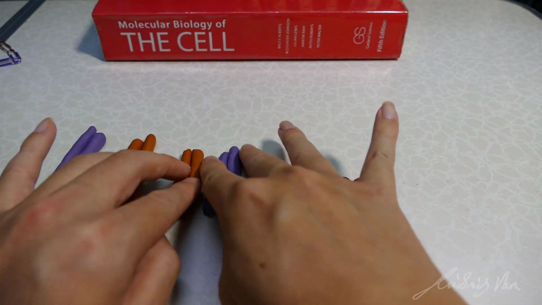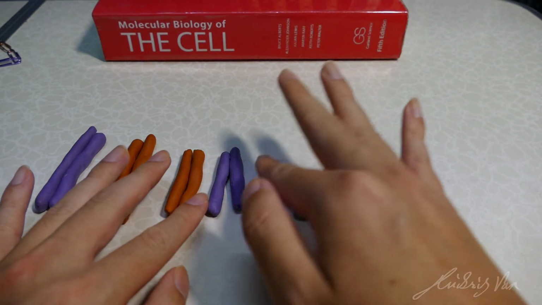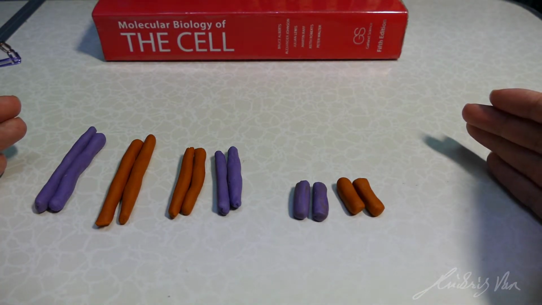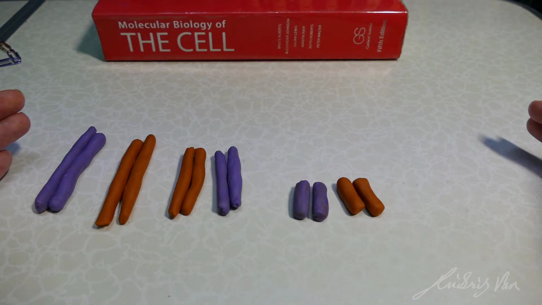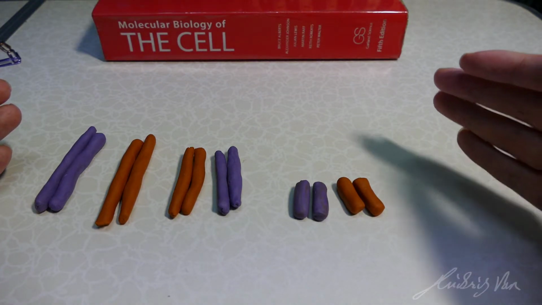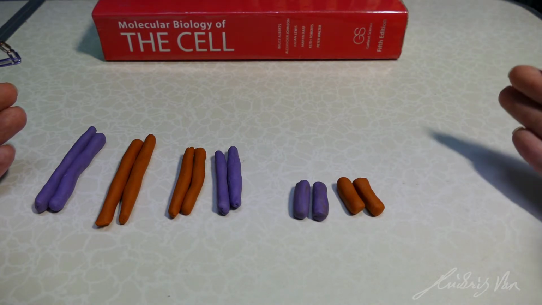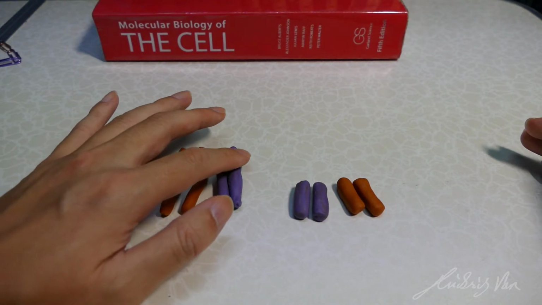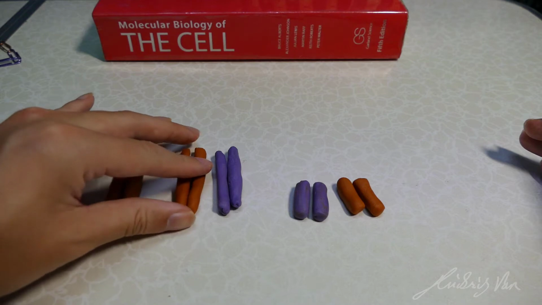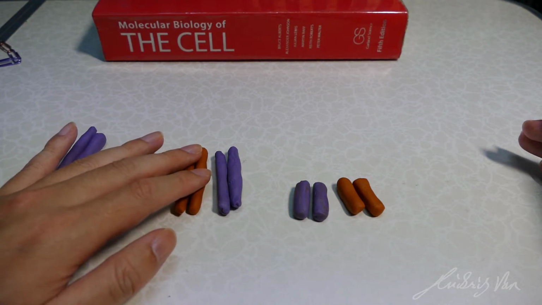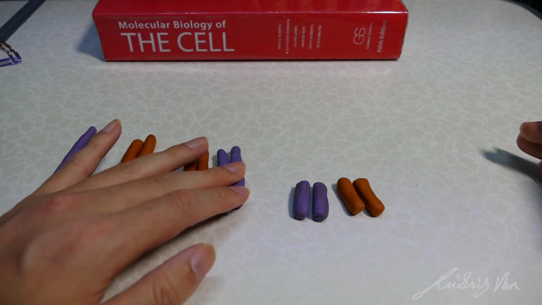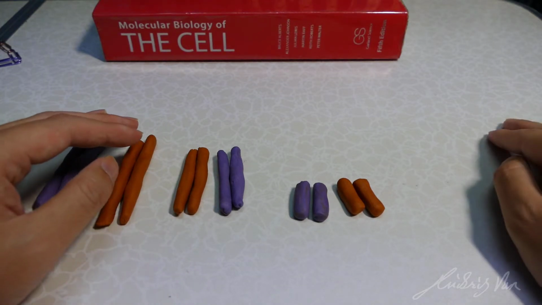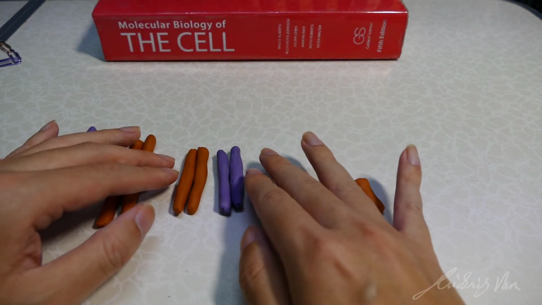while the purple and the brown, they are similar because they can have the same gene that codes for a particular characteristic, but they might code for different proteins, or one might not code for any protein. For example, one might have blood group A, the other one might have blood group B. So even though they are the same chromosome, because one is from the father and one is from the mother, they might have different forms of the same gene. So just bear this in mind.